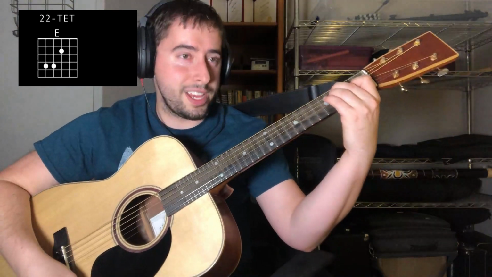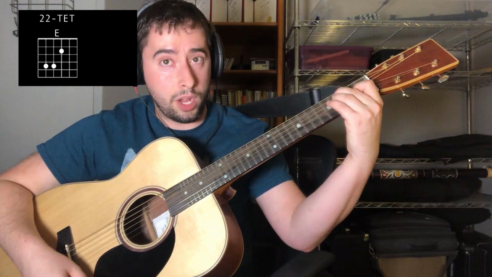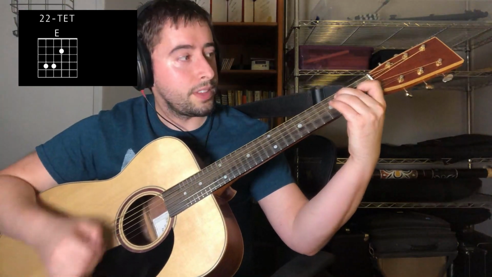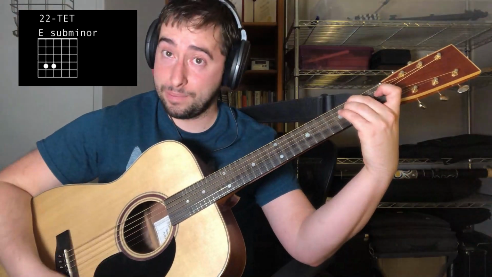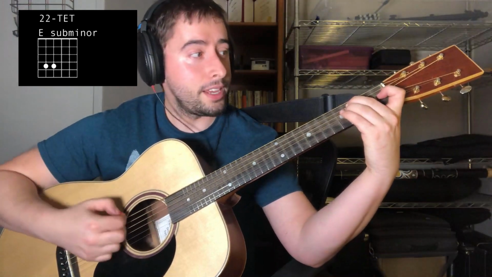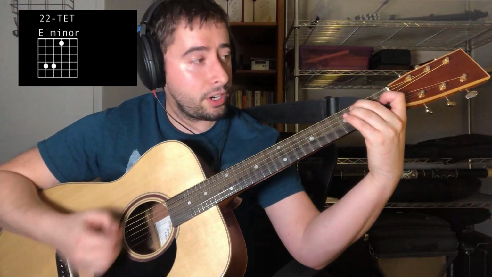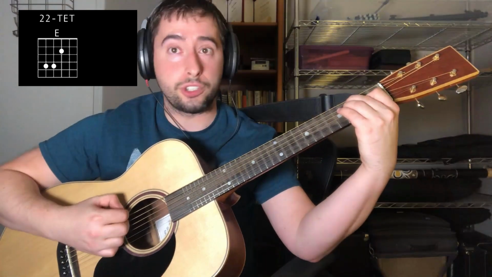So 22 is like 19, where it has 4 qualities. There's a major chord, there's a minor chord, there's subminor, which you'll notice is open here. There's subminor, minor, major, and then super major again.